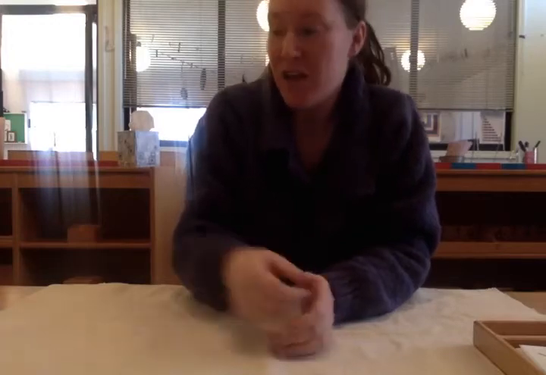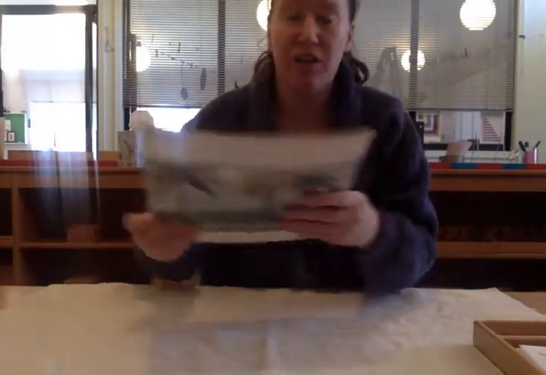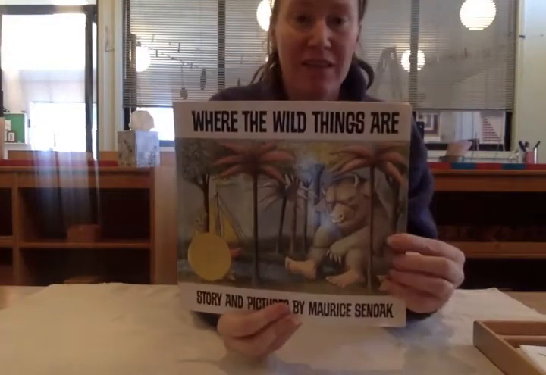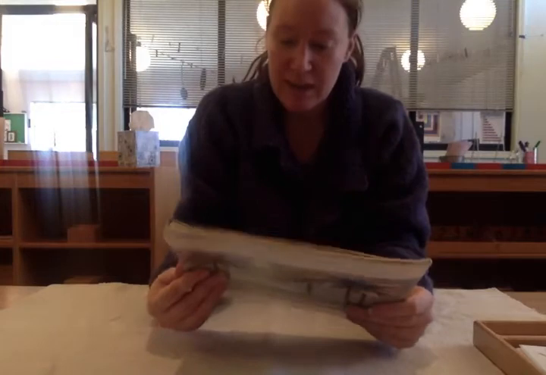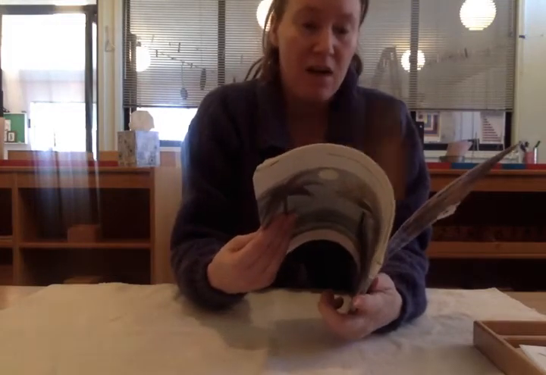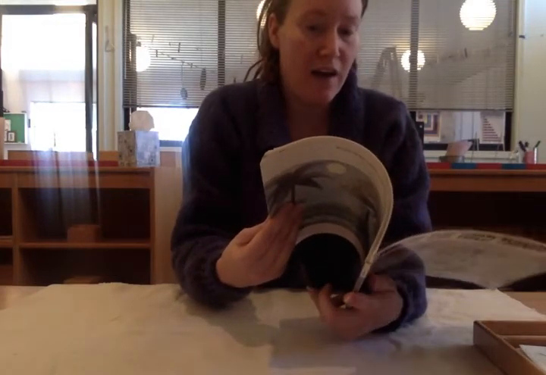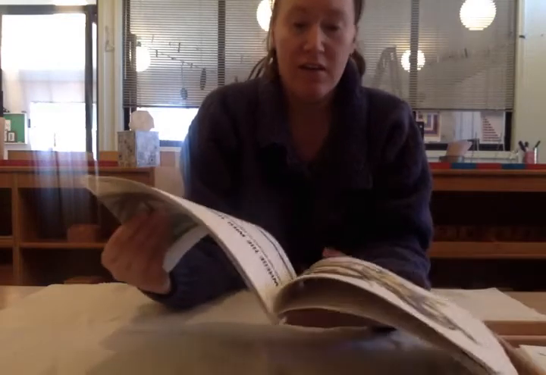Okay, before I let you go, I wanted to read this story. It's one of my favorite books, Where the Wild Things Are. A story and picture by Maurice Sendak. This was given to our school by a child that used to go here, Jack Spillner. Okay, Where the Wild Things Are.